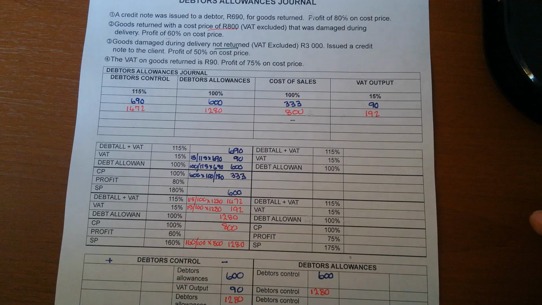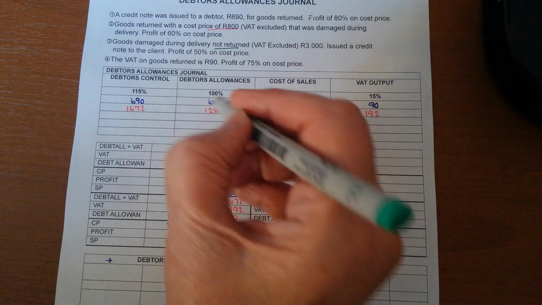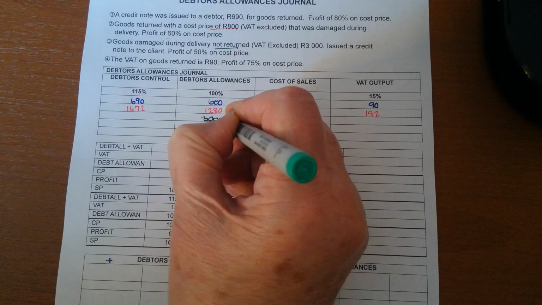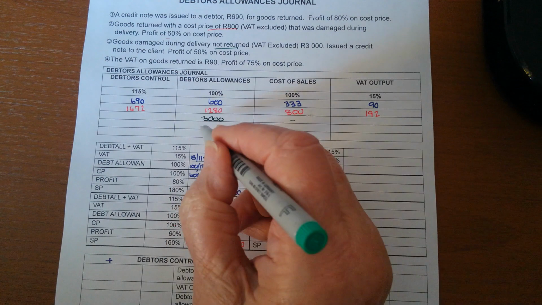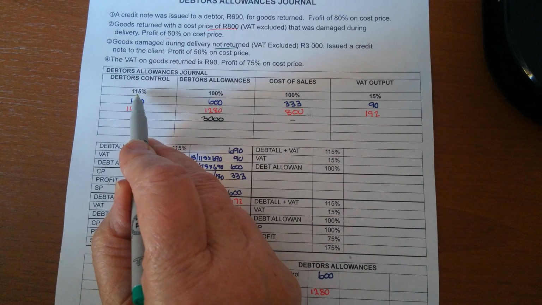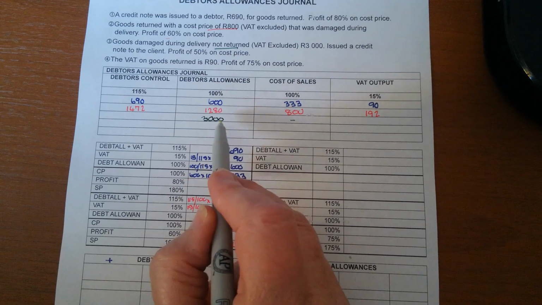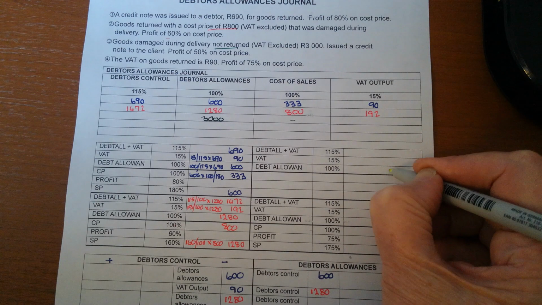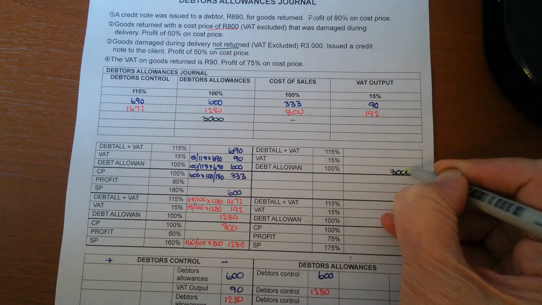Okay, that excluded, the damaged goods is 3,000, so the debtors allowances is 3,000. Then we have to calculate what is the debtors control, so the one that we want, 115, divide by 100 times 3,000. So I will show that the debtors allowances is 3,000.